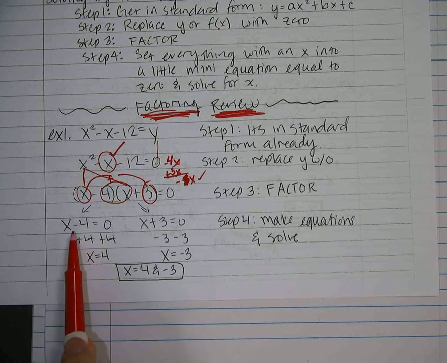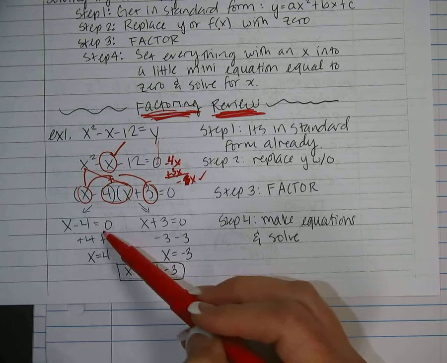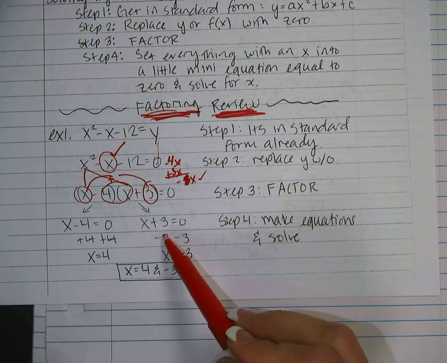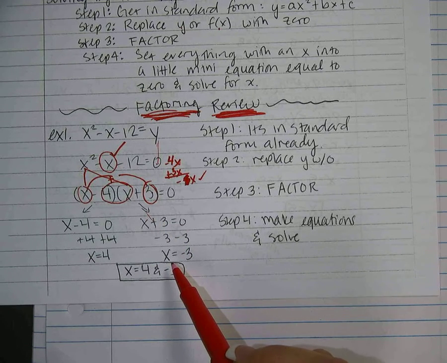Now, you want to just set aside these two little mini equations. So x minus 4 equals 0 came from x minus 4 right here. X plus 3 equals 0 came from right here. Then you just solve for x. So x equals 4 and negative 3.